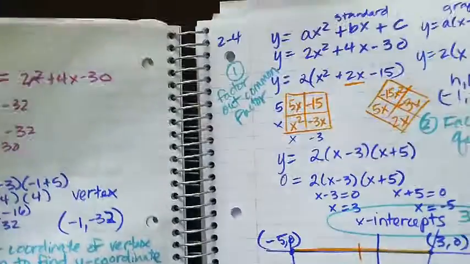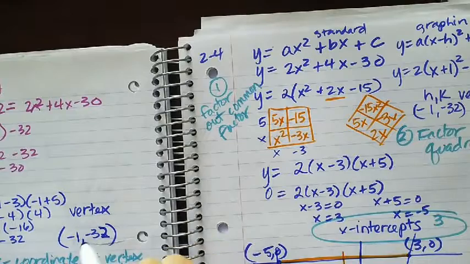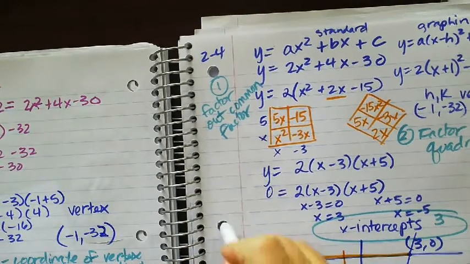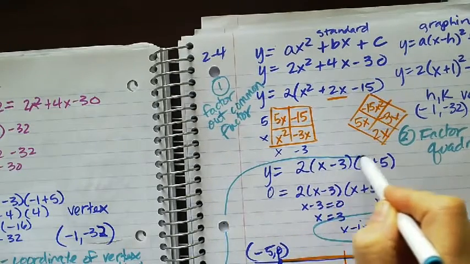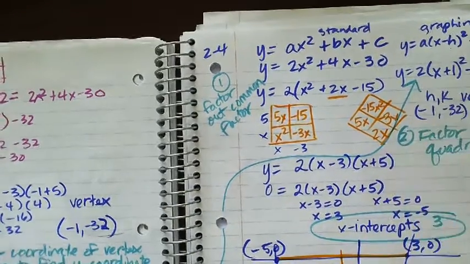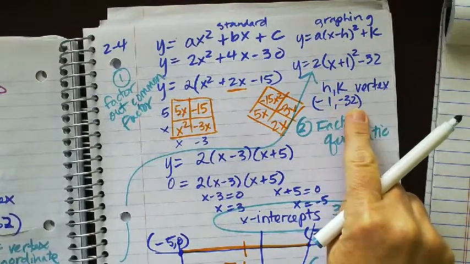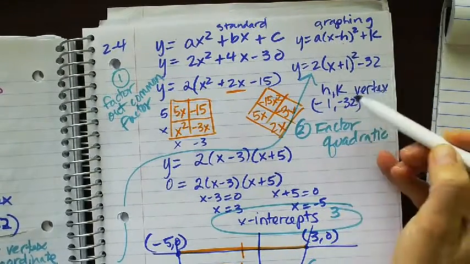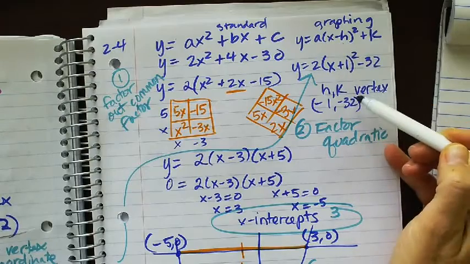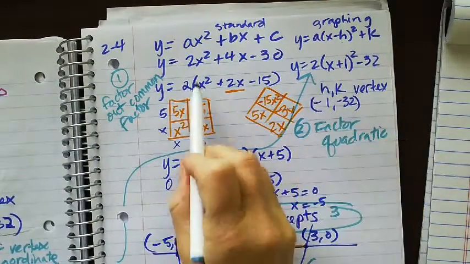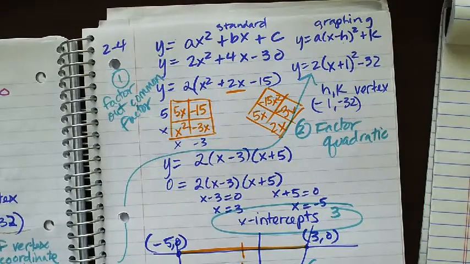That's how we got negative 32. Okay, and then we took that and we wrote the equation in vertex, or graphing, form. We know the vertex is negative 1, negative 32, so we plugged in a negative 1 for h and a negative 32 for k, and we knew that the stretch factor was 2, from when we started. Okay.